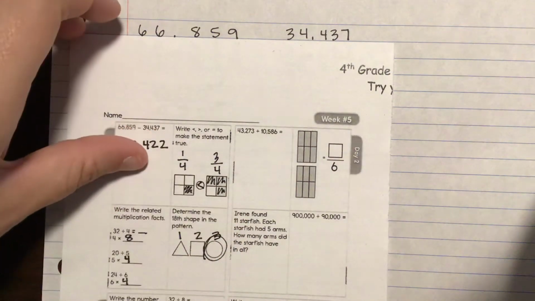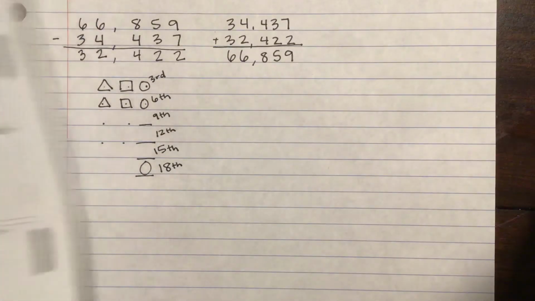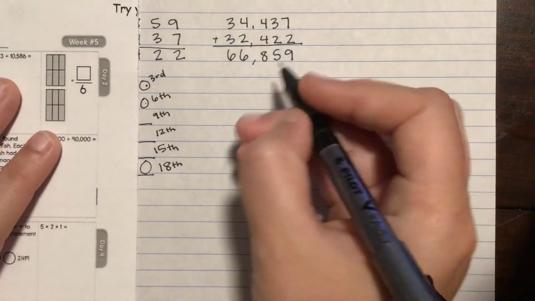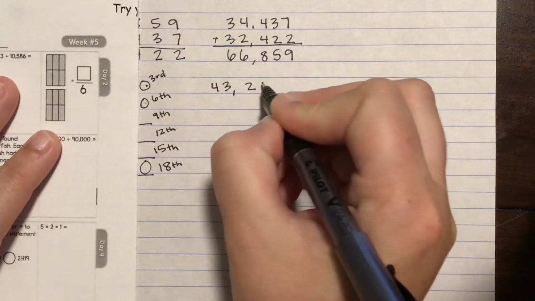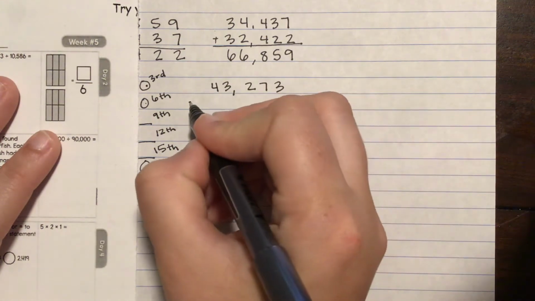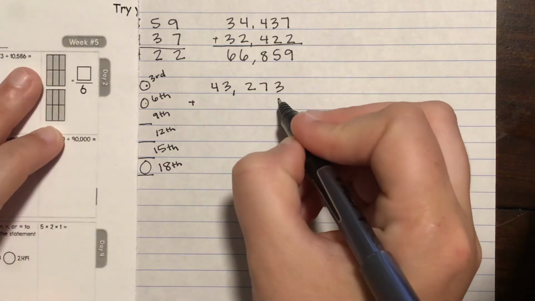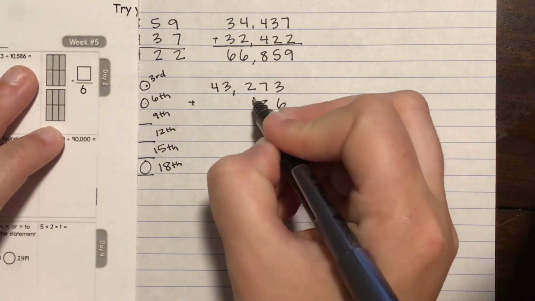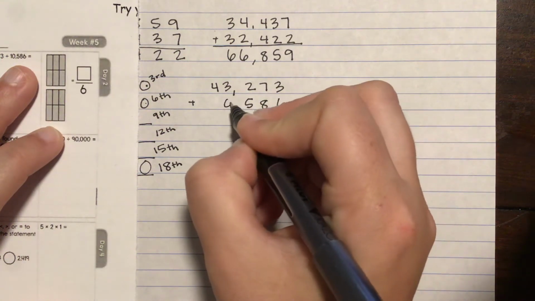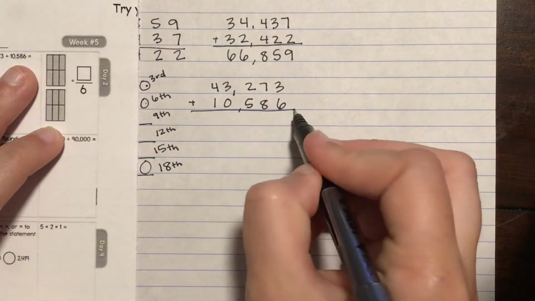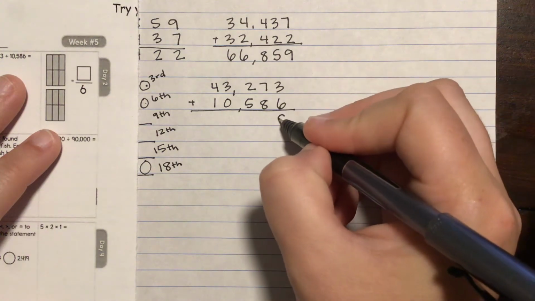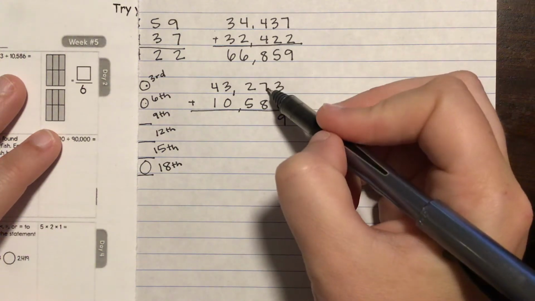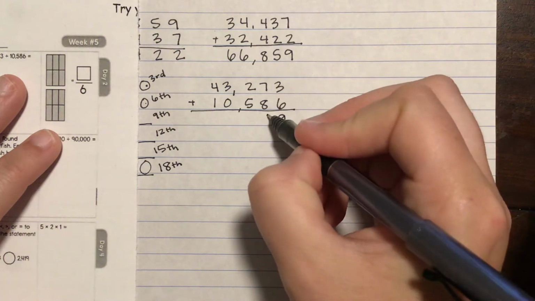43,273 plus 10,586. We can stack those up and add those together. Make sure you line up each place correctly. 3 plus 6 equals 9. 7 plus 8 equals 15.